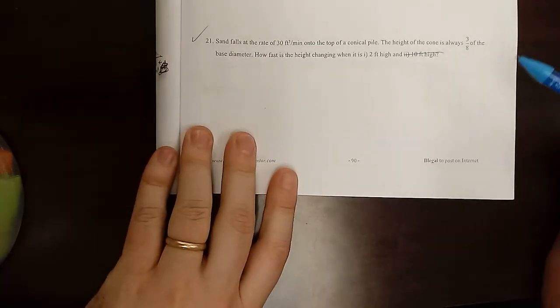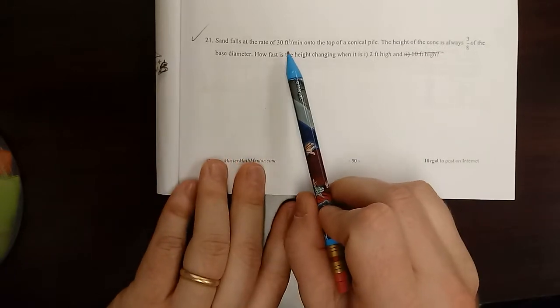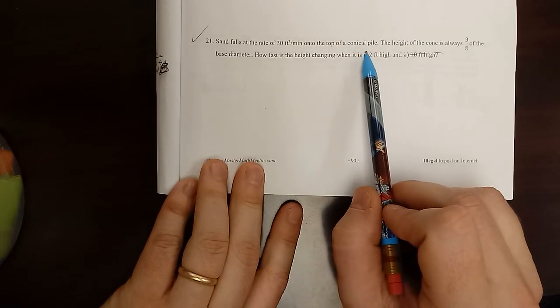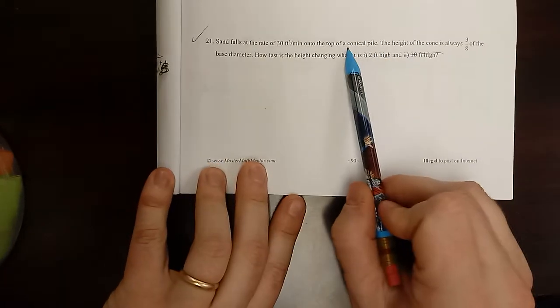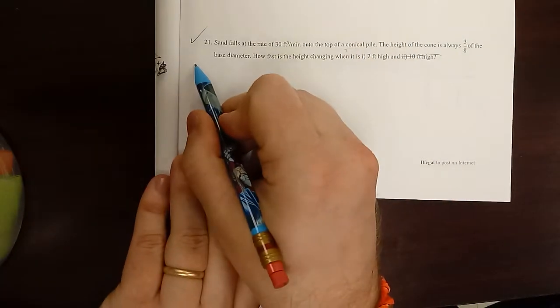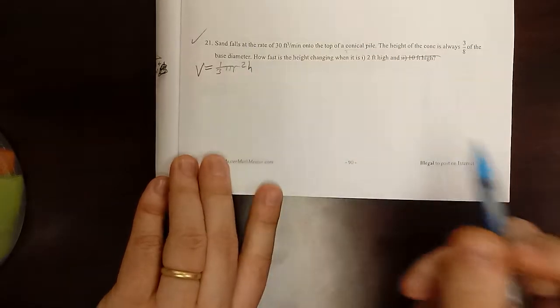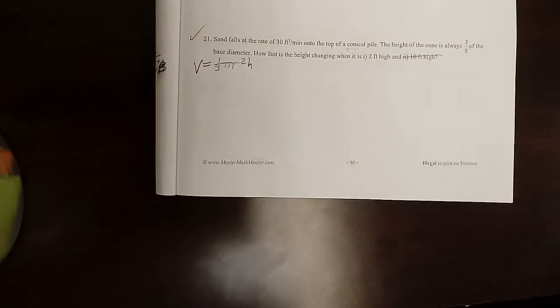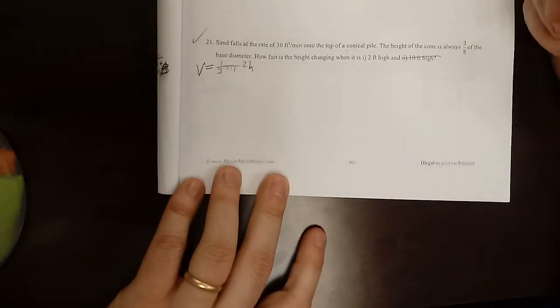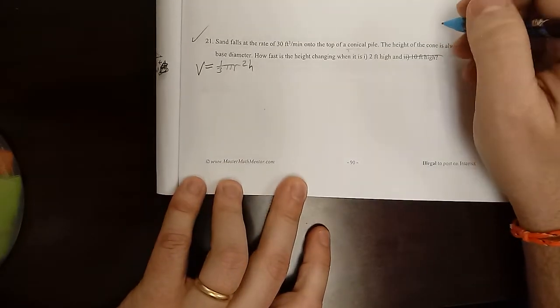So sand falls at a rate of 30 feet cubed per minute on top of a conical pile. Cone. Volume is equal to 1/3 pi r squared h. I don't even know what the question is. It's going to be a volume question. The height of the cone is always 3/8 of the base diameter. Oh.